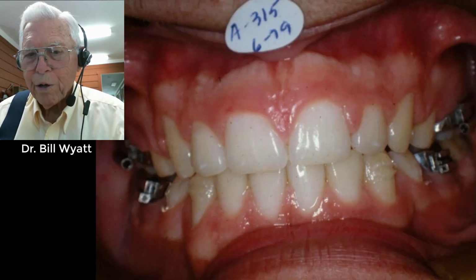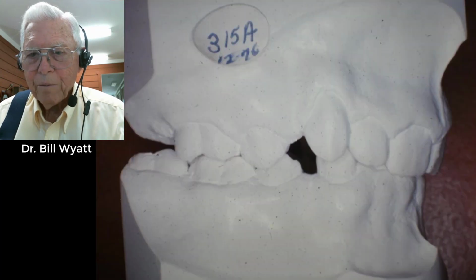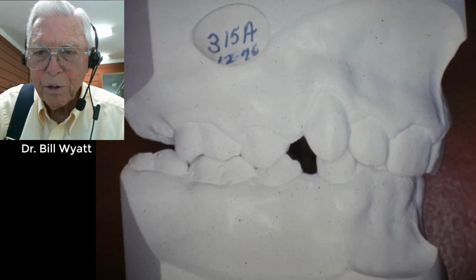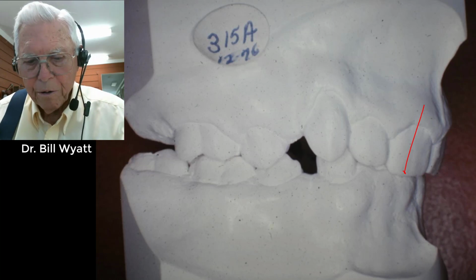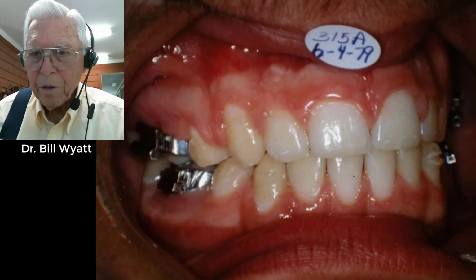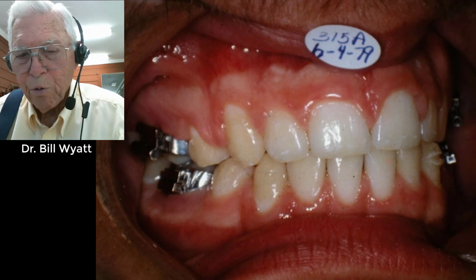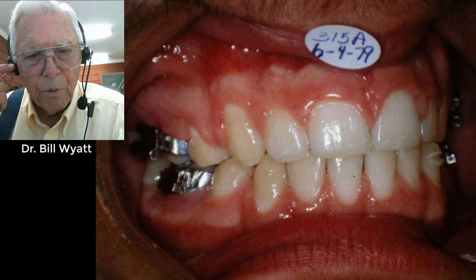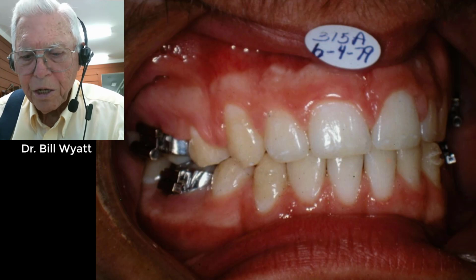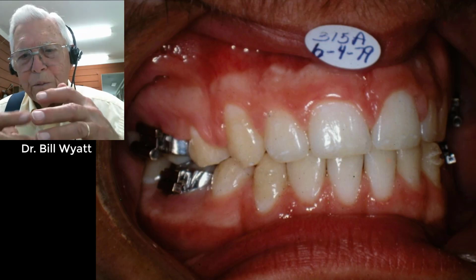We just brought it up and brought those teeth back, and you see they're tilted down like this here, and here they're tilted normal or pretty close to normal, except when you've got bands on teeth. We had this problem.